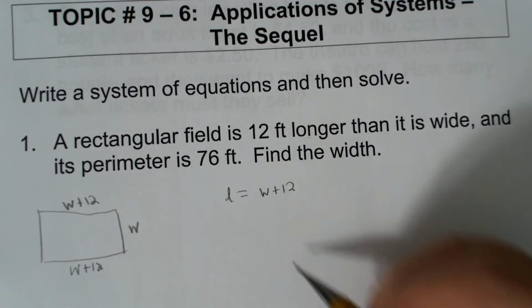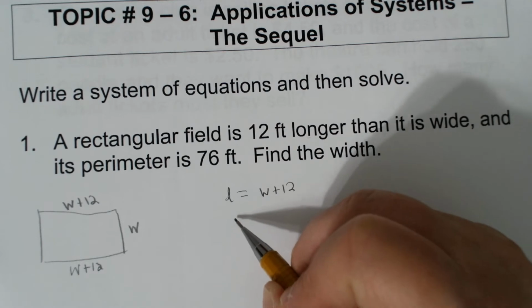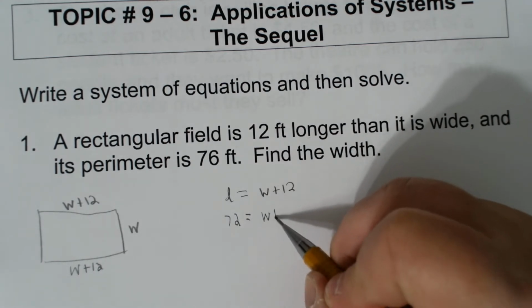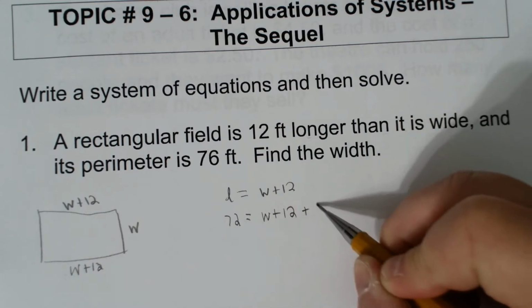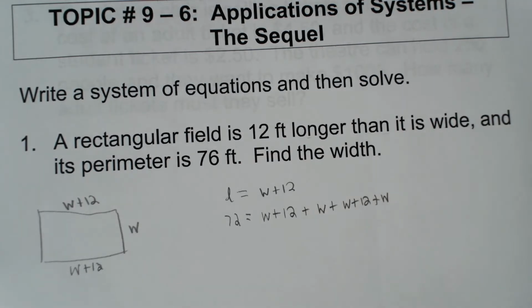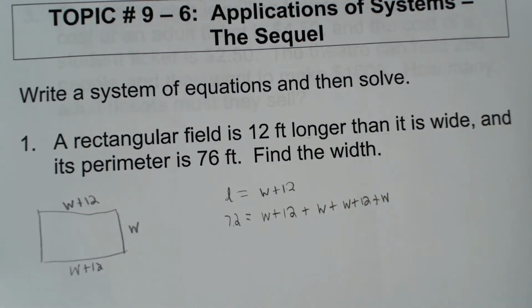So perimeter is 76, and the way I get perimeter is I add W plus 12 plus W plus W plus 12 plus W. So then I have my 2.